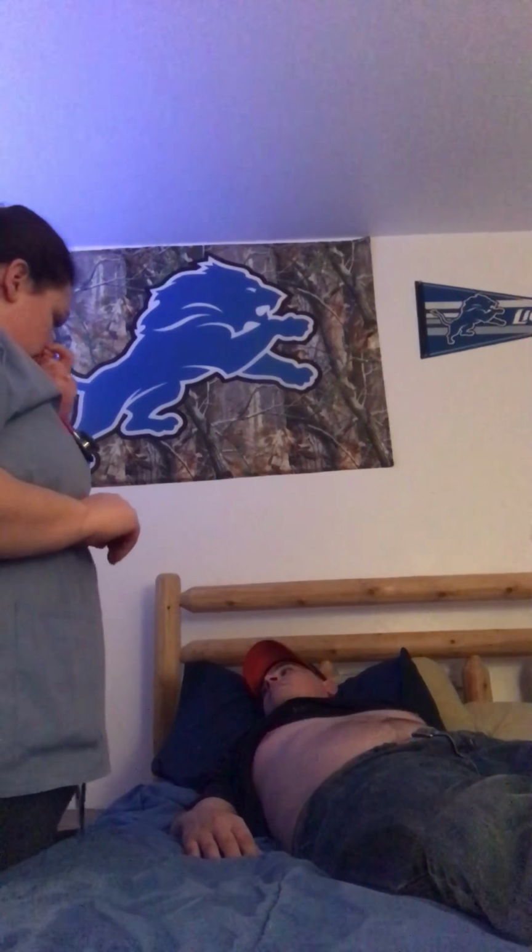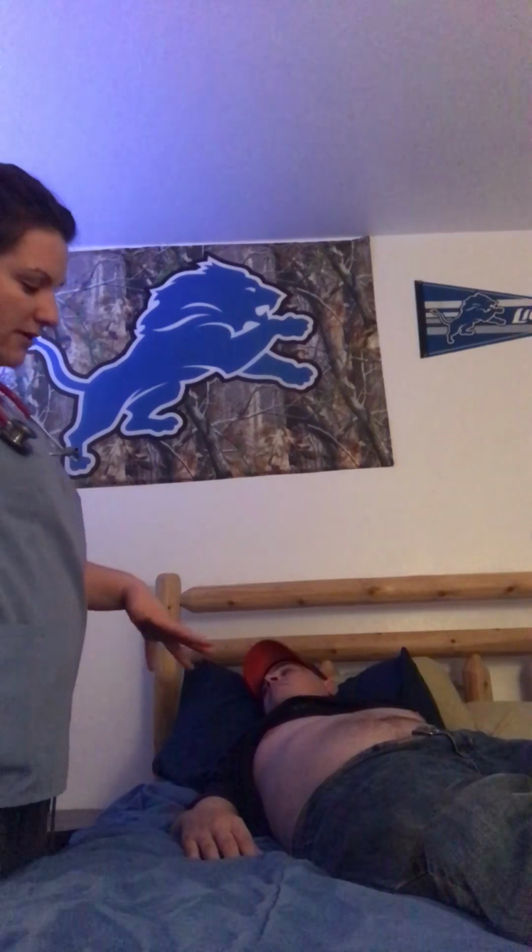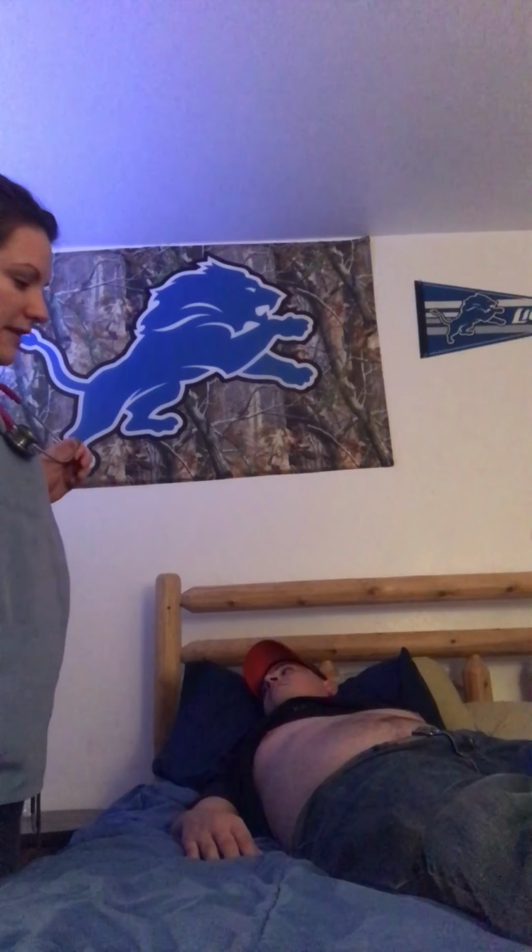The next thing I'm going to do is percuss the stomach. Okay, it was dull in the right upper quadrant due to the liver. Other than that, it was resonant throughout. The next thing I'm going to do is do a light palpation to the abdomen area.